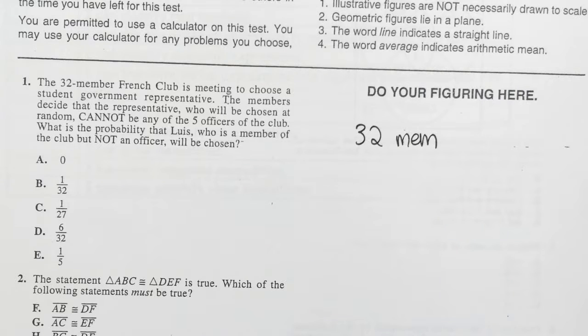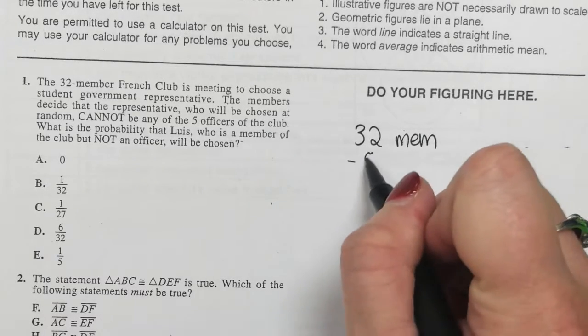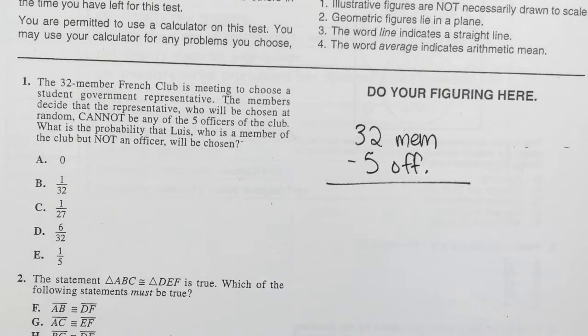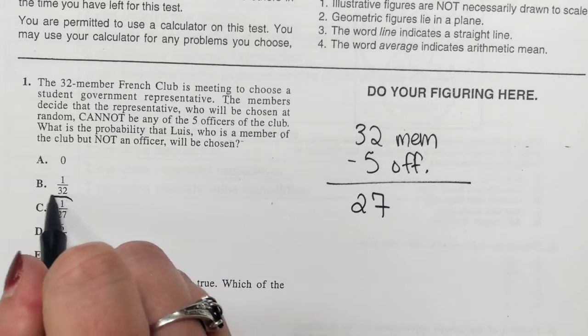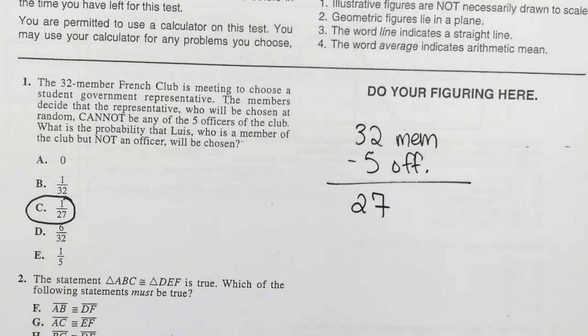But they want them to not be an officer. So what should I do to the 32 and the officers? There you go. What'd you get? So what's the probability that one person will be chosen that's a member but not an officer? 1 out of 27. One person out of 27 total. Guys, don't just circle it, okay? Make sure you have this work that goes with it, okay? All right, what about number 2?